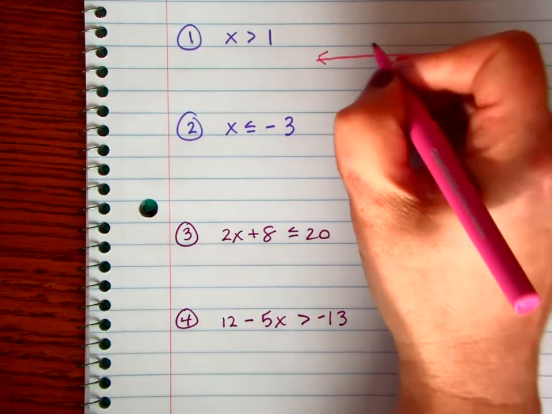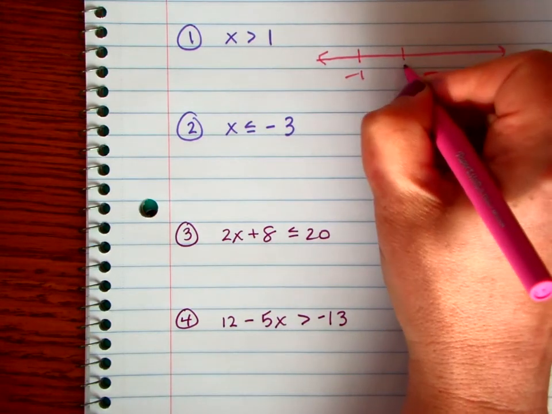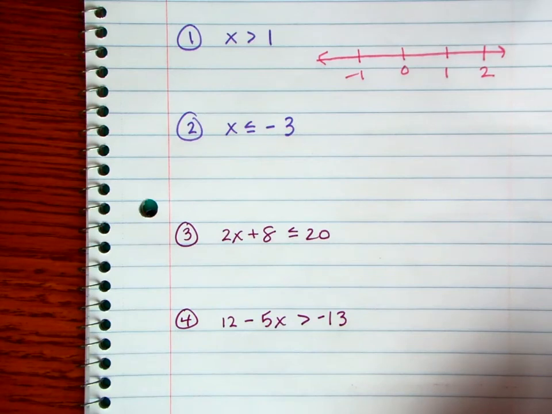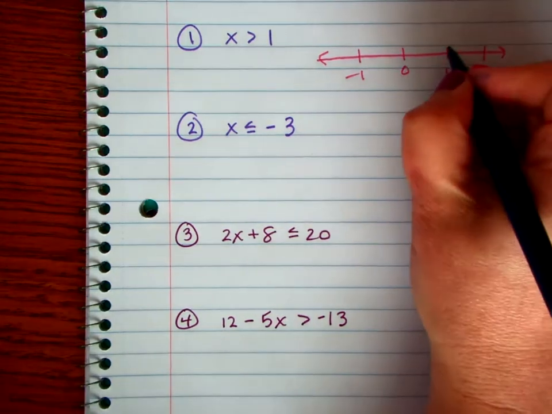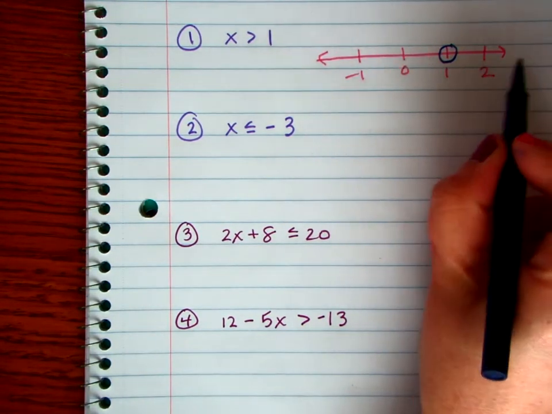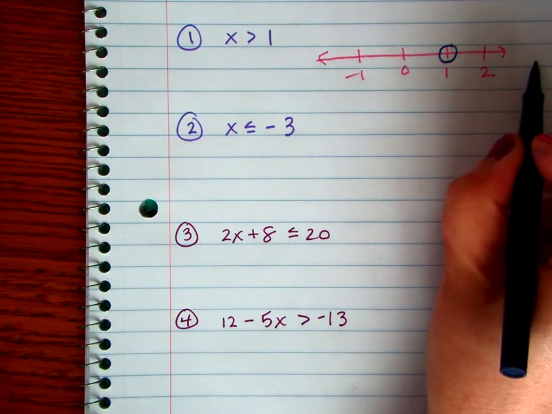So it says x is greater than 1. So I'm going to start this at negative 1. There's no real rule as to where you start the number line. I just like to include one number above and one number below. Now, as it's greater than 1, I have to have an open circle on the 1. And then, of course, I have to go to the right because it's greater than 1.